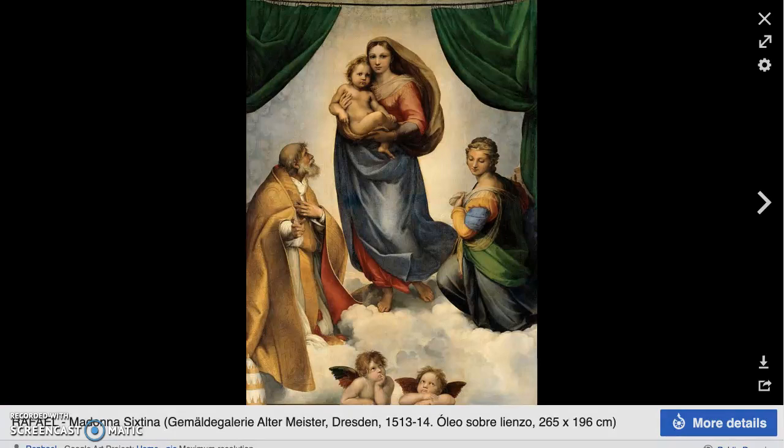Another example here is Raphael's Madonna, and again you've got a triangular structure with the Madonna at the top in the middle, and all these figures admiring her on the base. She represents the heightened spirituality of this painting.